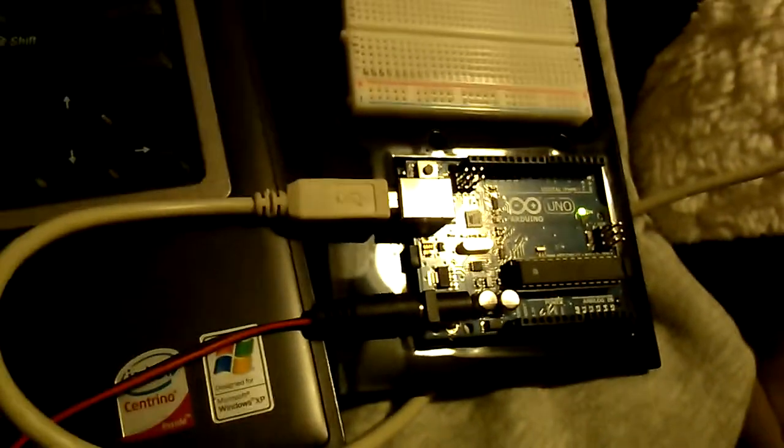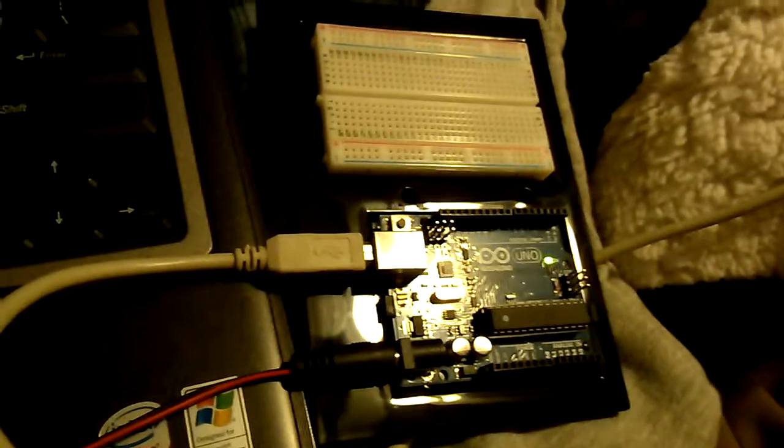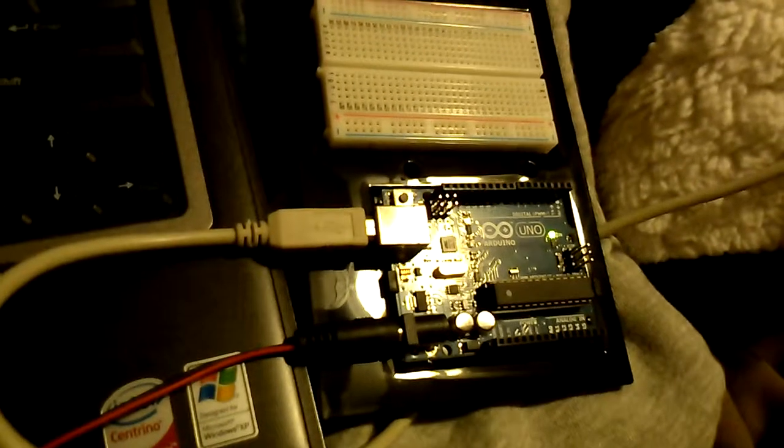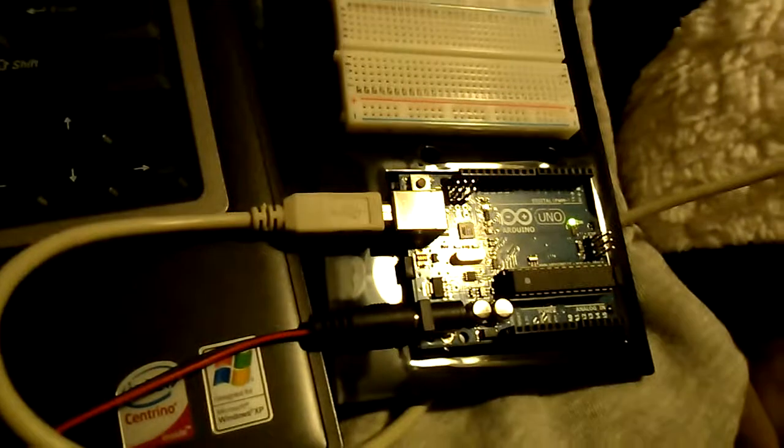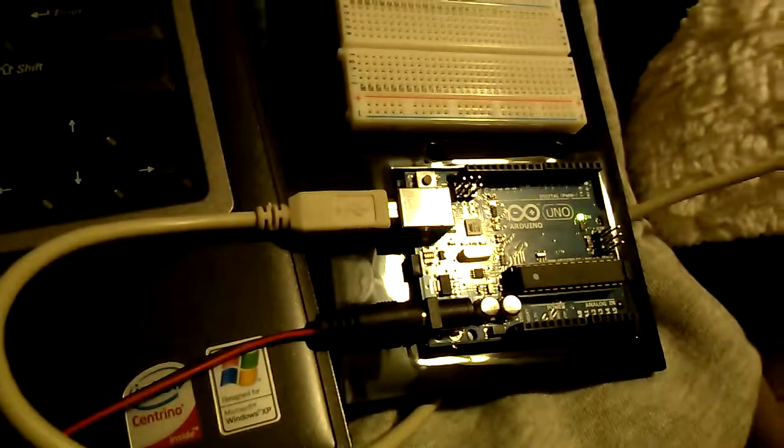And these are inexpensive too. You can get these boards for less than 20 bucks for just this part here without the cable or anything. This one was like $22 because it came with a breadboard. So anyway, that's my neat little toy, and hopefully it'll kind of get me back into messing with electronics and programming again.